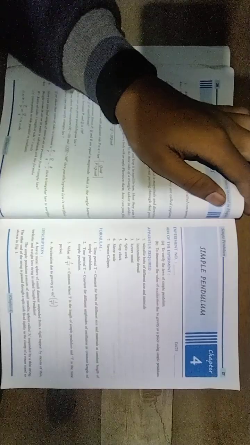Description: a heavy metal sphere of small diameter suspended from a rigid support by means of a thin, inelastic and weightless string is called a simple pendulum. The simple pendulum consists of a small metallic sphere called a bob suspended by a thin string. The other end of the string is passed through a split cork fixed tightly in the clamp of a retort stand, as shown in figure 1.